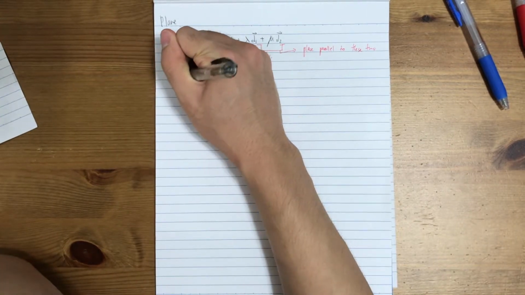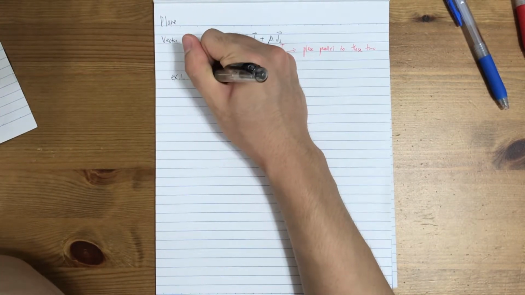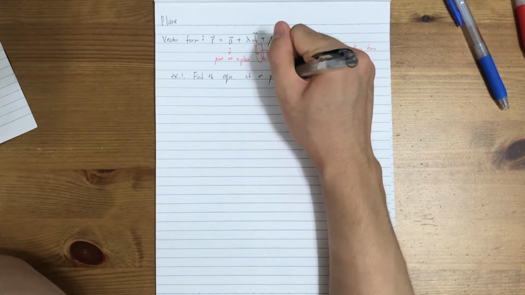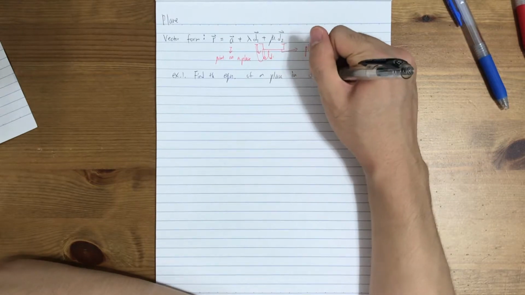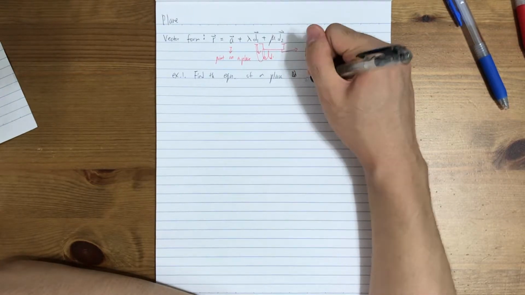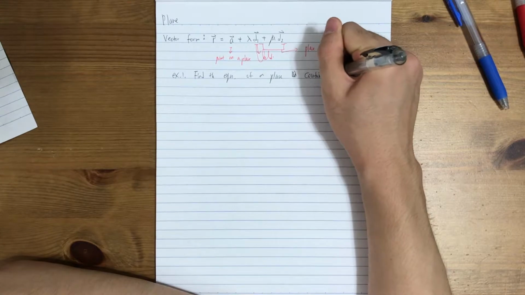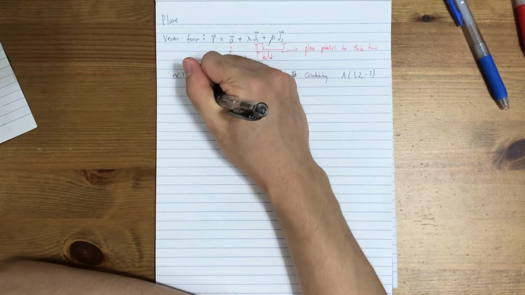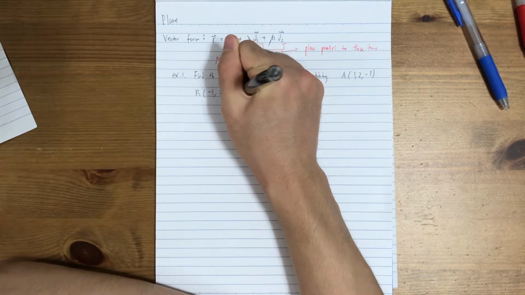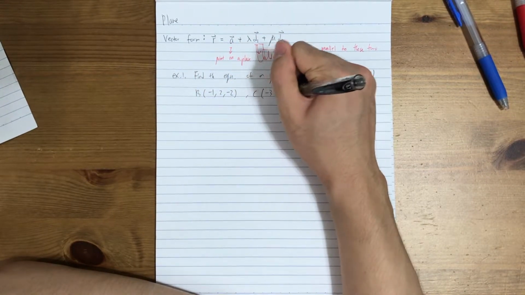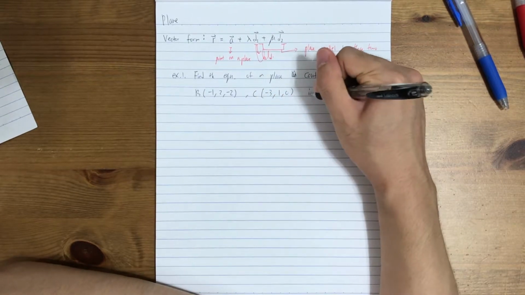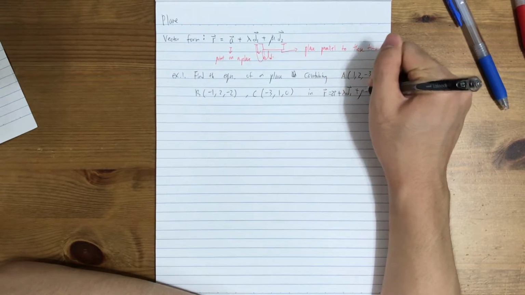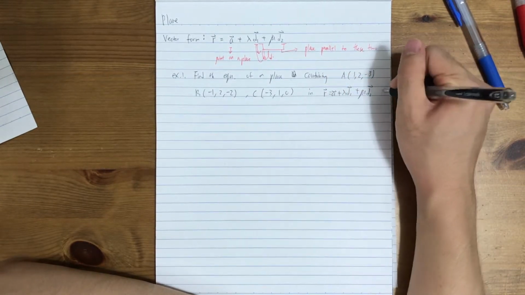So then let's try an example. Find the equation of a plane containing points A as (1, 2, -3), B as (-1, 2, -2), and C as (-3, 1, 0) in this form.